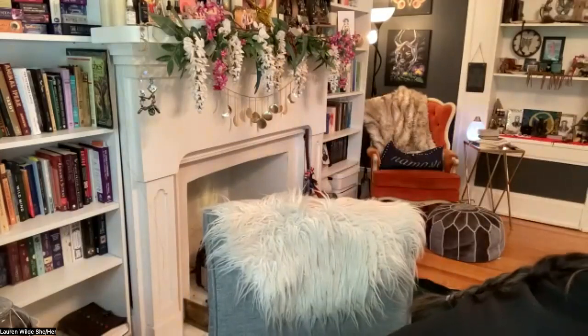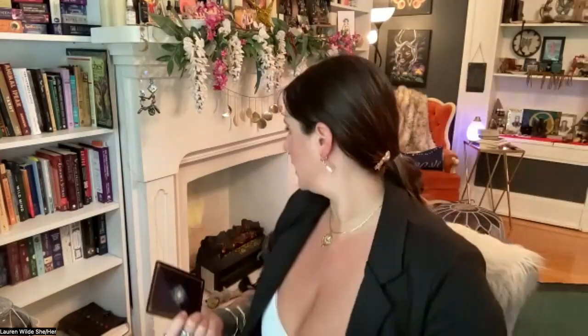Now I have a deck that I only use for myself. Okay. And it is Rider-Waite based. It is called Dreams of Gaia Tarot. It's really beautiful. I don't read anybody else's cards with these, right? These are just my practice. Both of these other decks I read for other people.